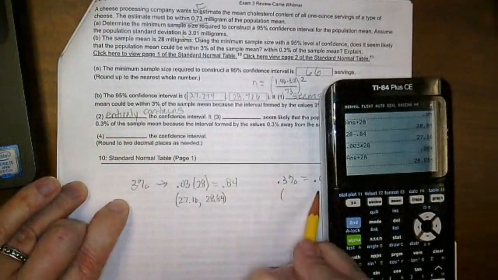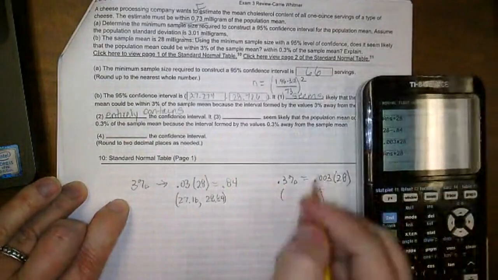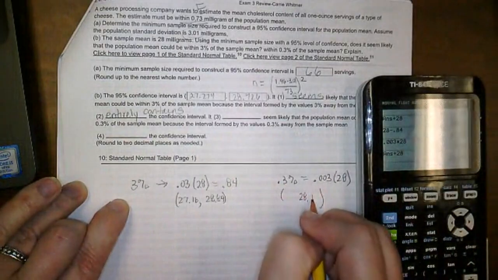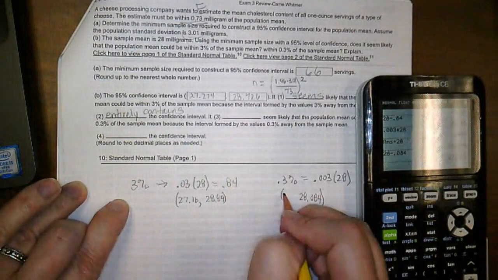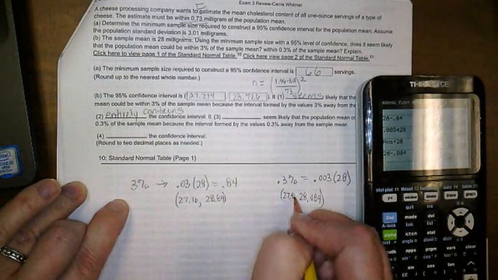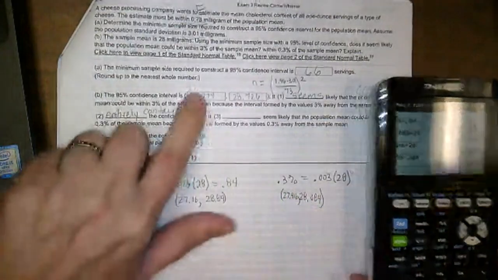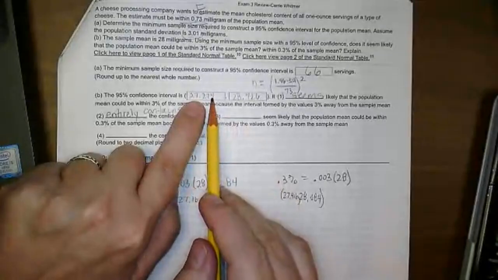So that's going to give me an interval up to 28.084. So if I take 28 and subtract 0.084, then I have 27.916. So now if I look at this, it is not inside of this. Okay.